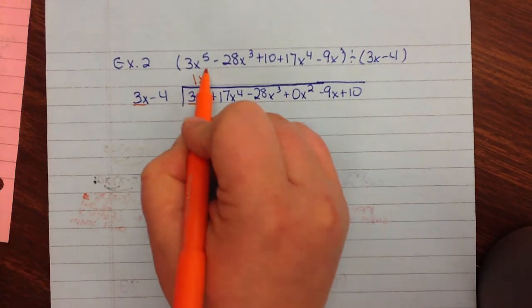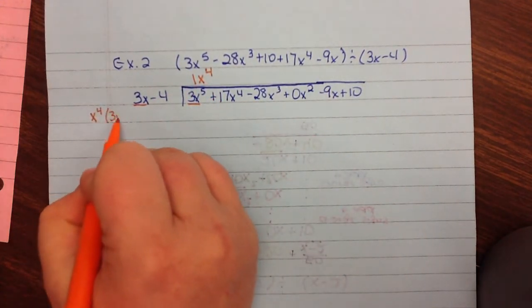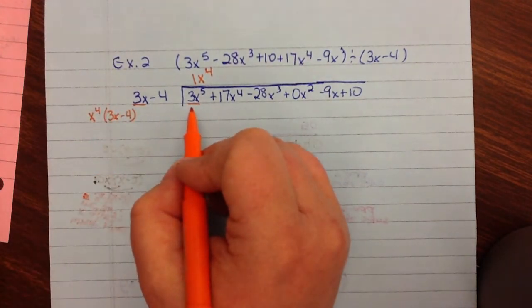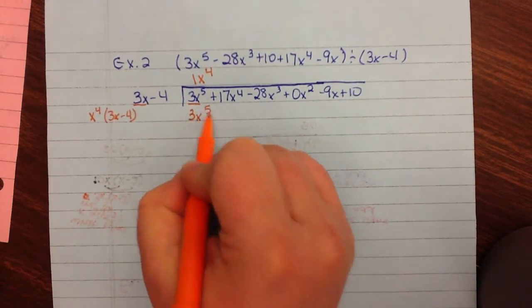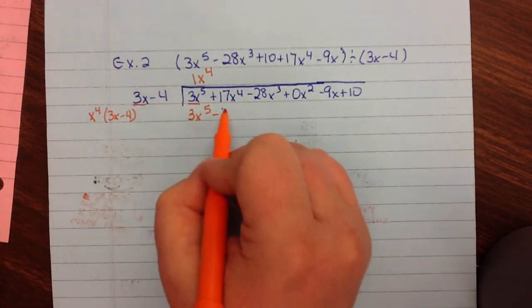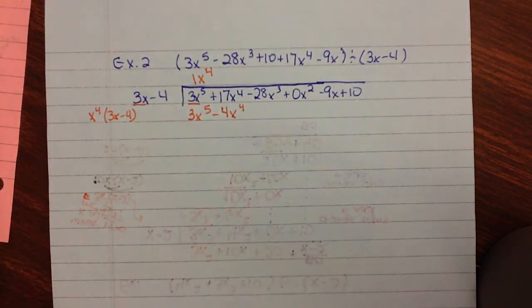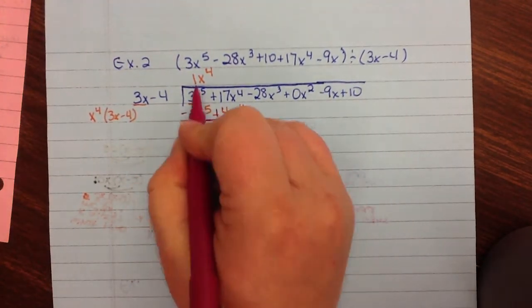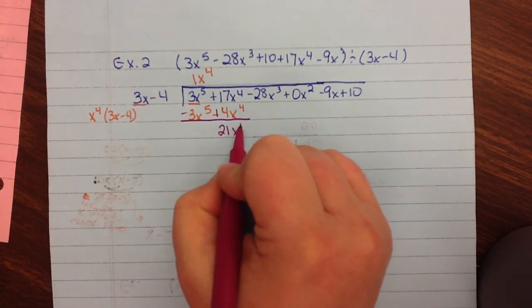Or we only have one x, so we will need x to the fourth. So x to the fourth times 3x minus 4. And again, you don't have to do this step out here if it confuses you. So we've got 3x to the fifth minus 3 times negative 4, negative 4x to the fourth. Then we change our signs and add. That cancels, and we've got 17 plus 4, so 21x to the fourth.